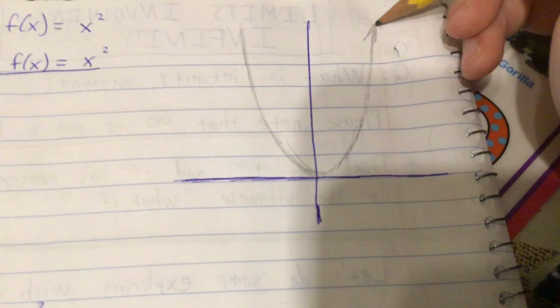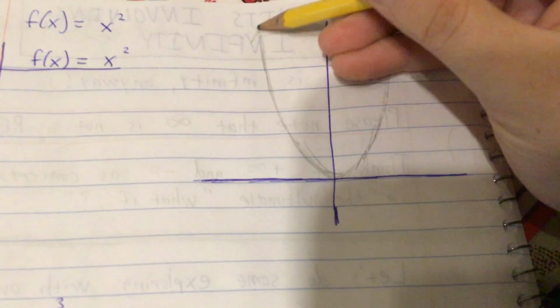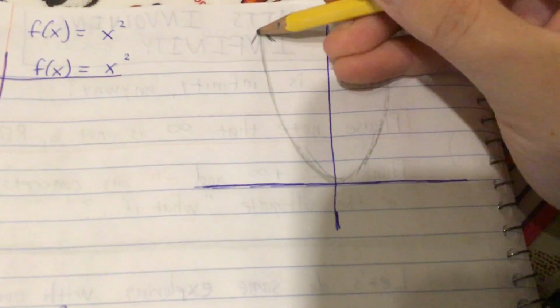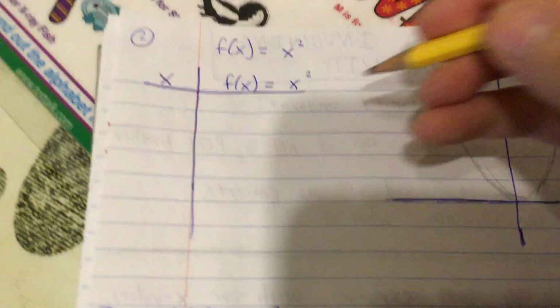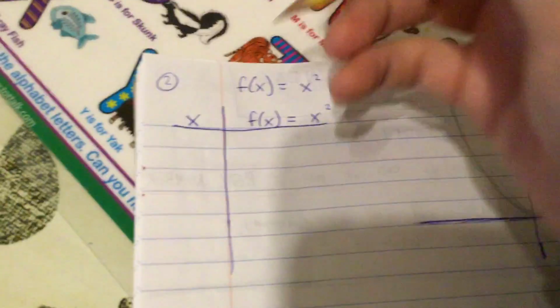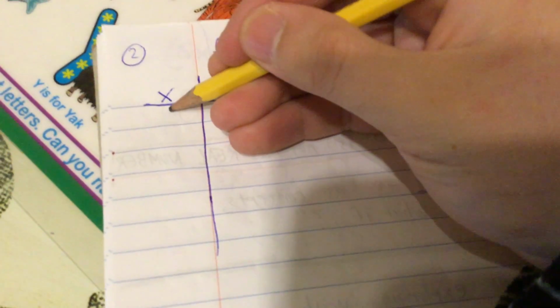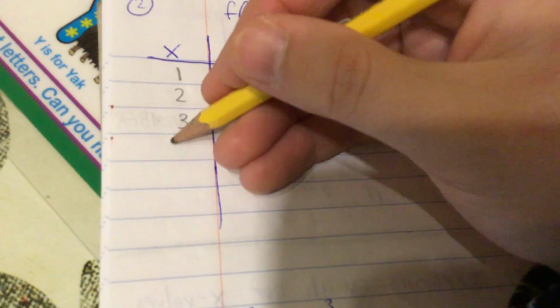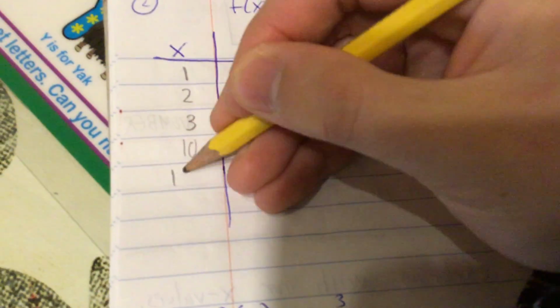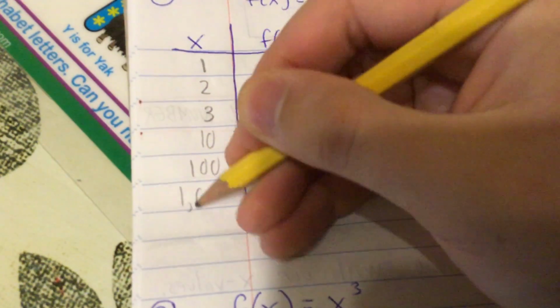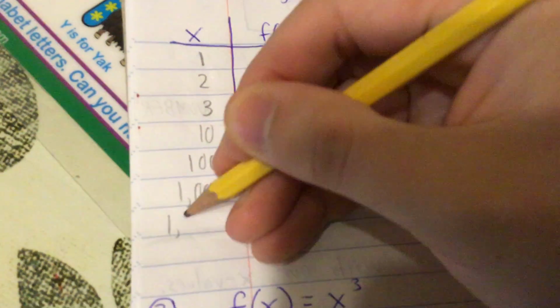I feel like Bob Ross. Happy little arrows. Okay, but let's just plug in some values of x. So let's just say I start with x equals 1, x equals 2, x equals 3. Let's go to 10, 100, 1,000, a million.